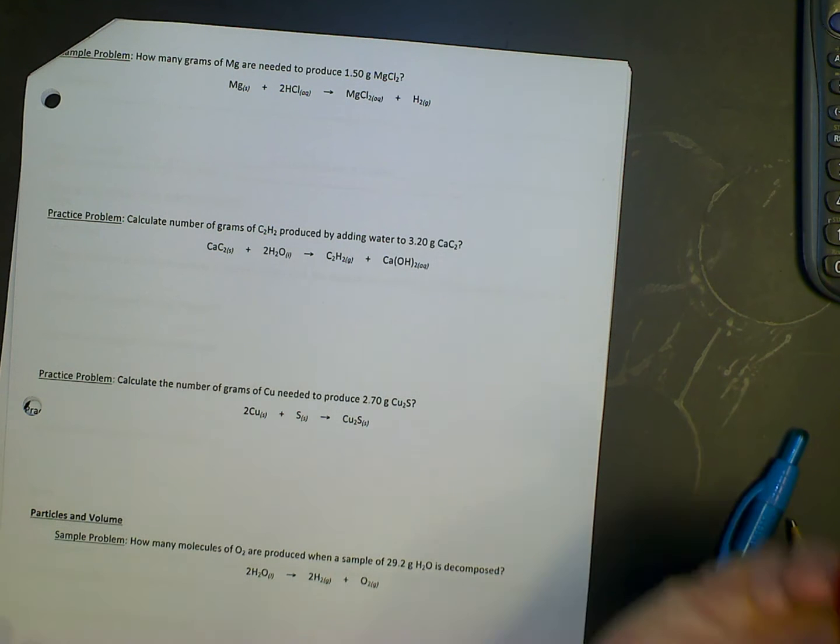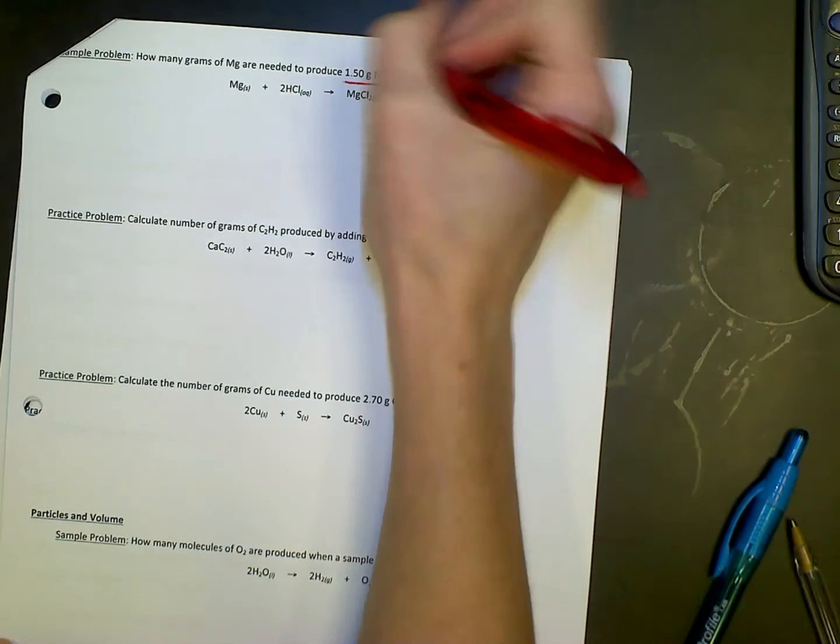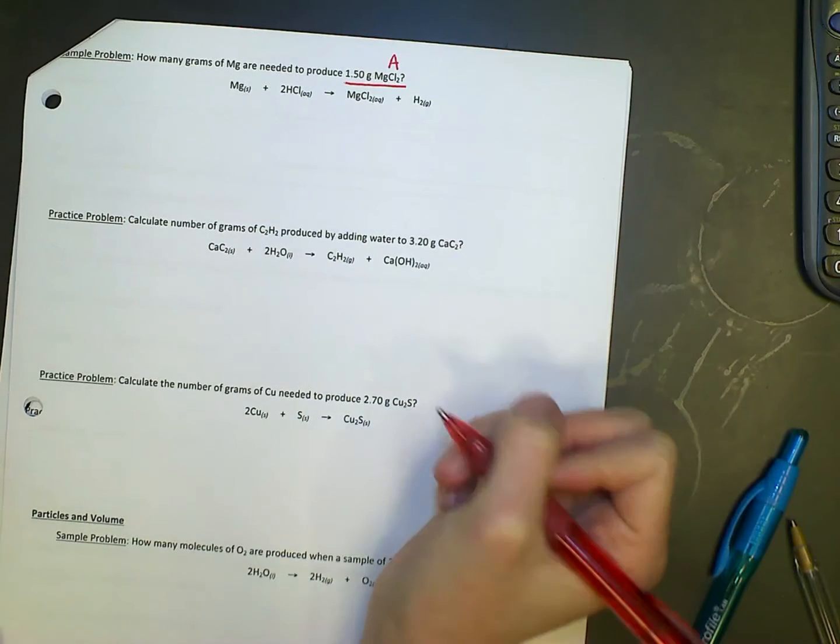So here is the next. Okay, how many grams of Mg are needed to produce 1.5 grams of MgCl2? So guys, what are we starting with? What are we given to work with here? It's going to be 1.5 grams of MgCl2, so that becomes our A.